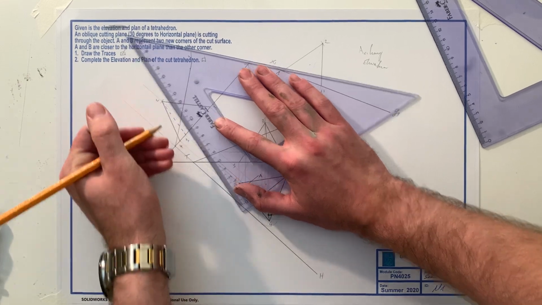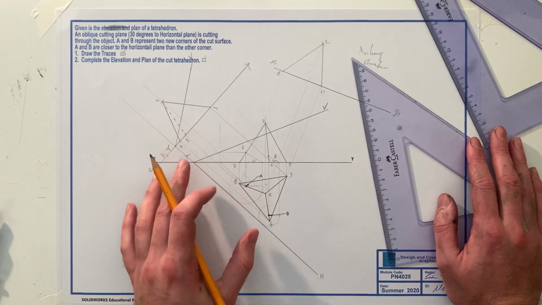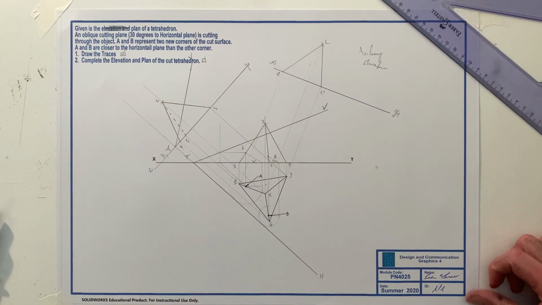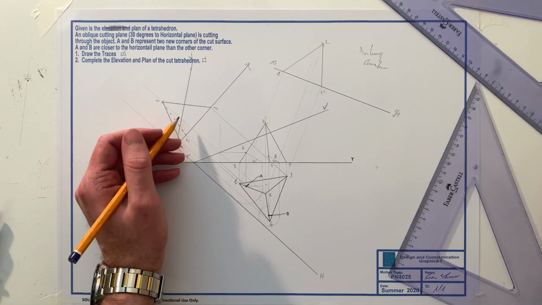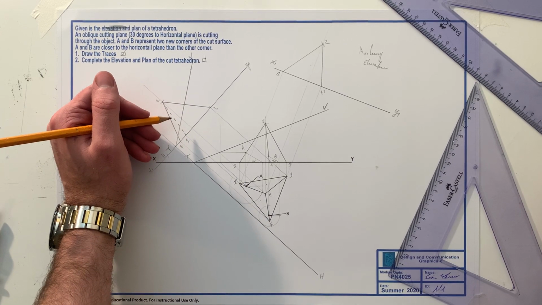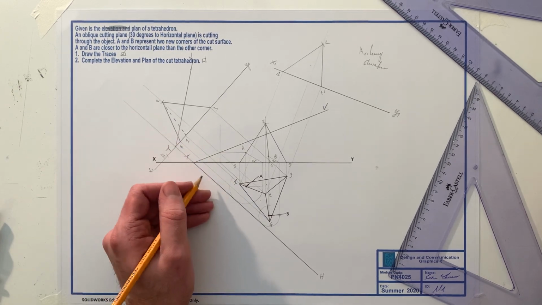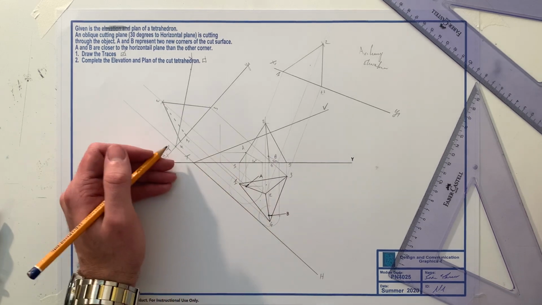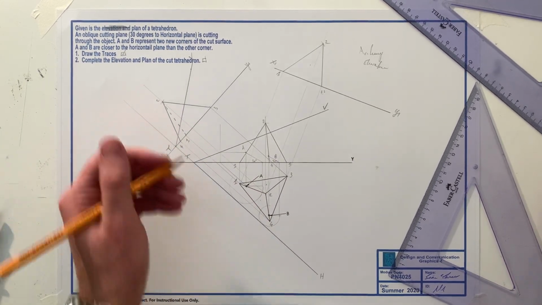Now again, I'm having it fairly dark here so you can see everything that's happening. Most of this is going to be construction, so keep it nice and light. Now we can also identify the points at which the plane is cutting through the surface. If we've done this correctly, if I take A up parallel to the horizontal trace, as well as B up to the horizontal trace, it should intersect at the same point as indicated above here in our auxiliary.